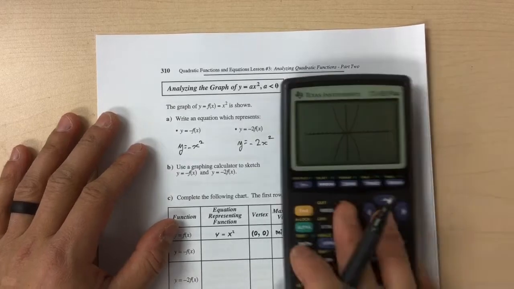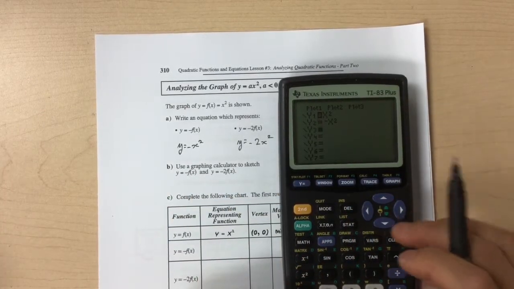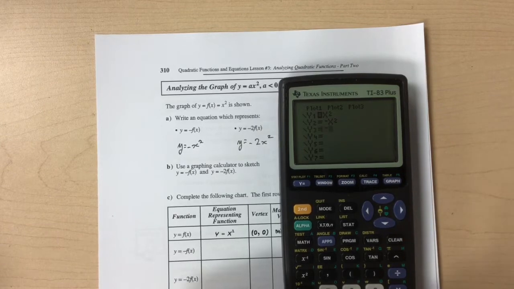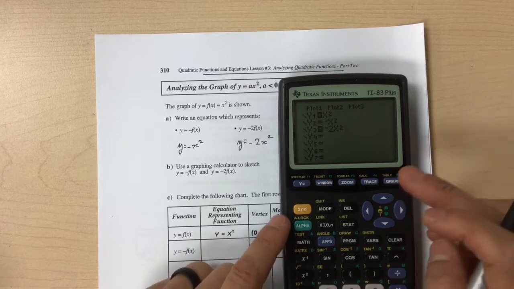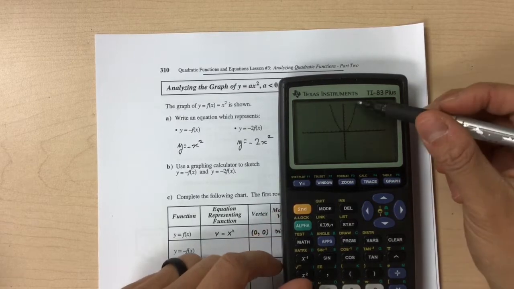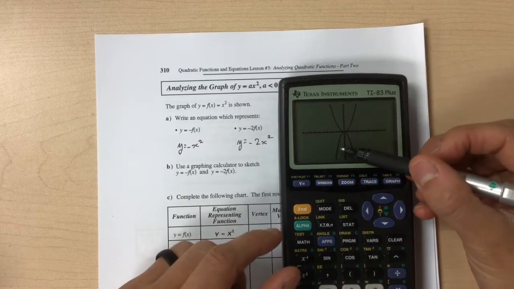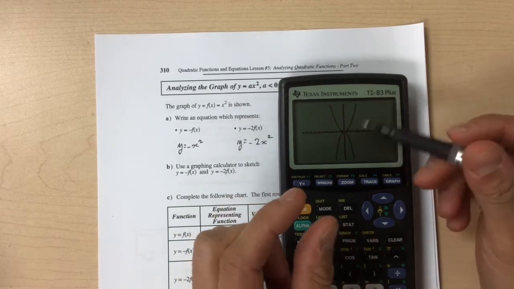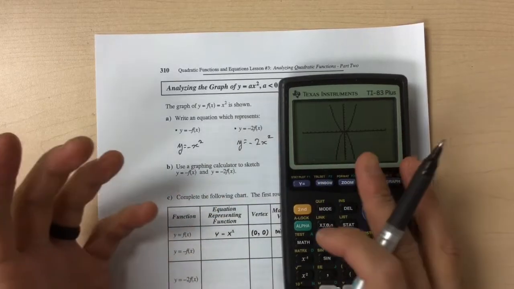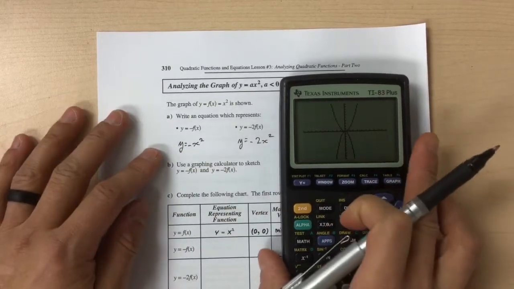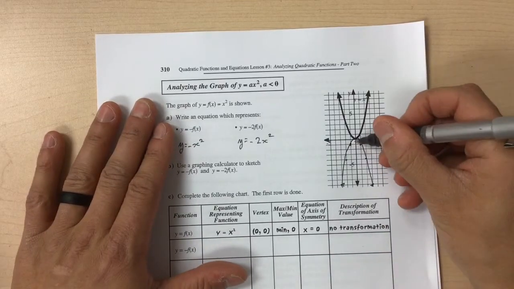Now I'm going to turn that off. And now I have negative 2x squared. So my original graph and my new graph. Notice how this graph looks skinnier, and that's because all the y values have been stretched upwards. And so this is a vertical expansion.